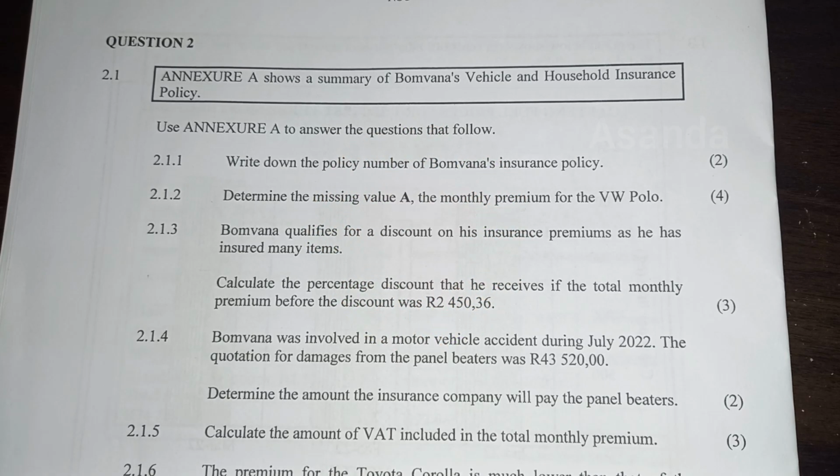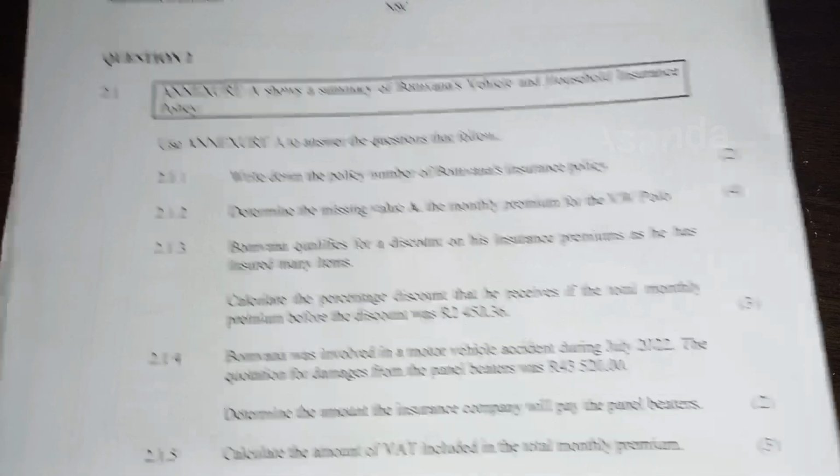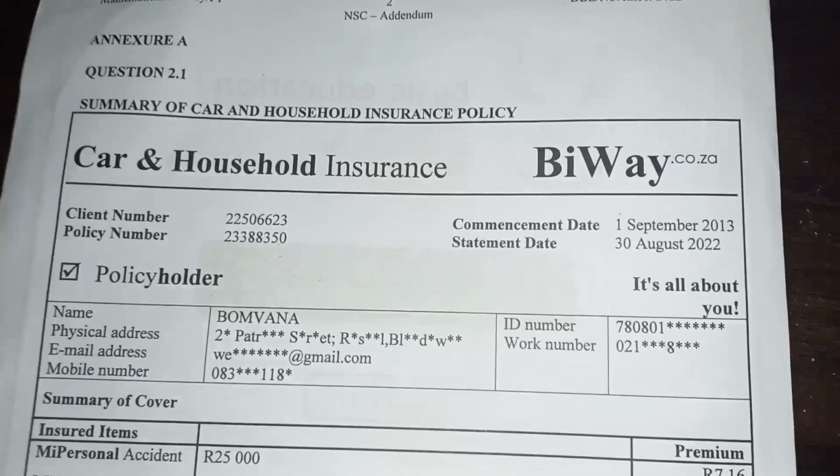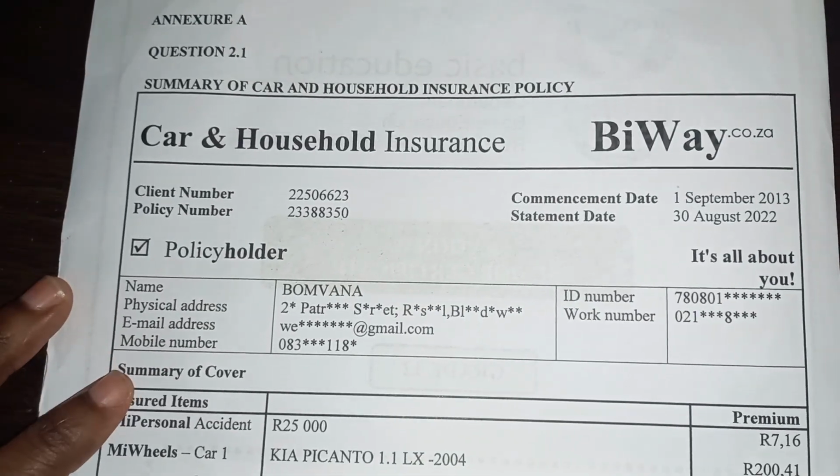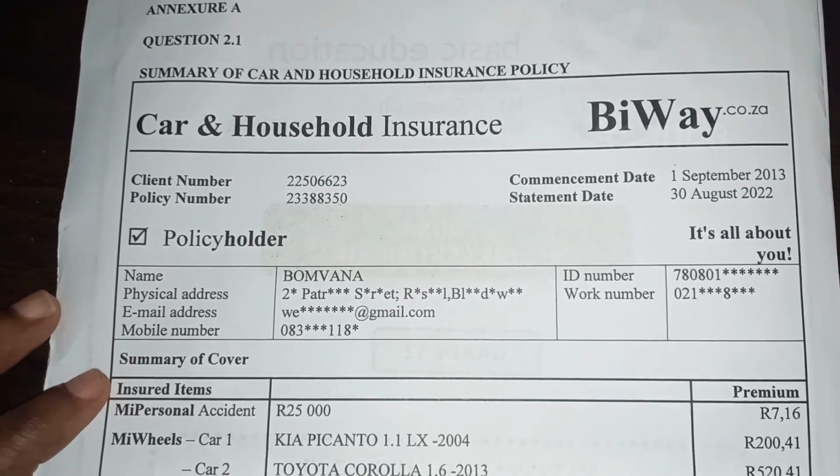2.1 says Annexure A shows a summary of Bomvana's vehicle and household insurance policy. Use Annexure A to answer the questions that follow. 2.1.1, write down. Okay, here is the policy insurance summary.